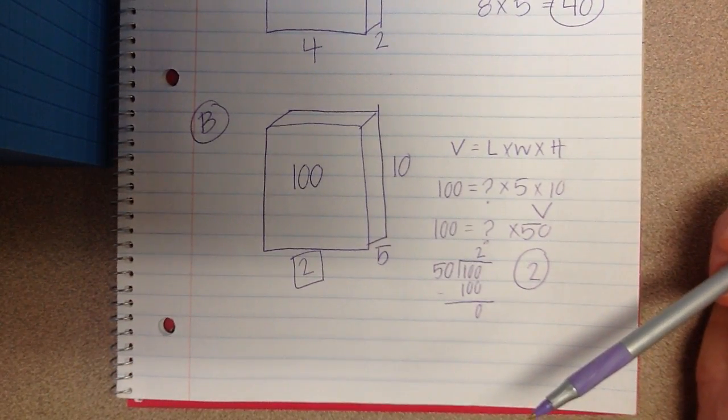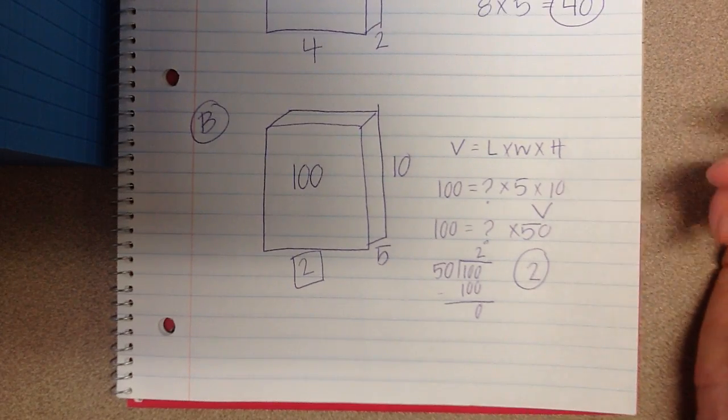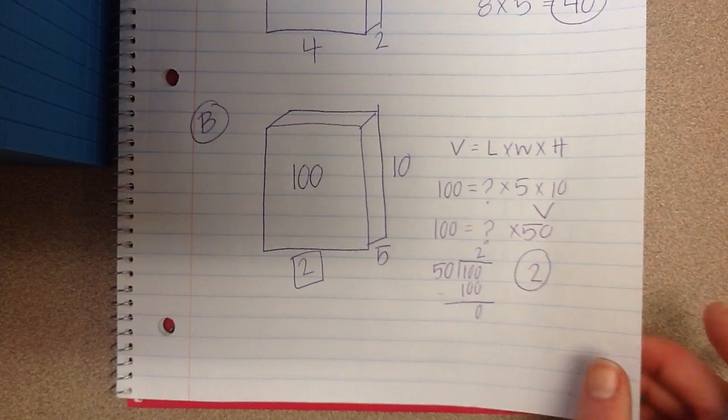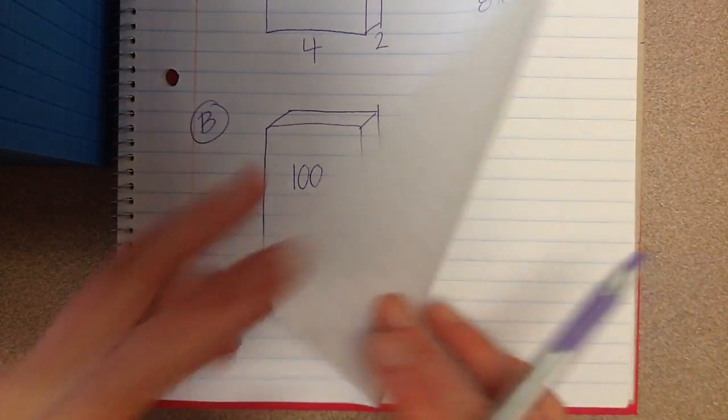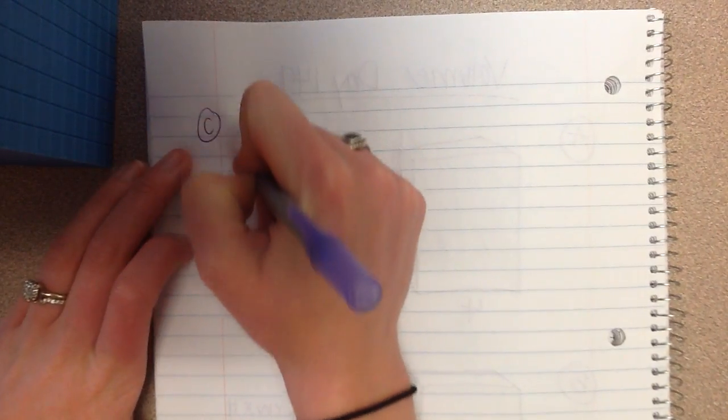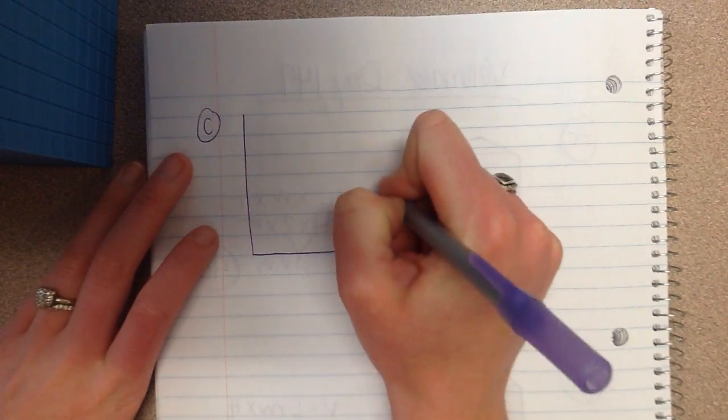Okay? And then the last one, which seems to be the trickiest part that we're going to learn about or talk about today, it says recognize volume as additive. So, C is, like, for example, the pools.